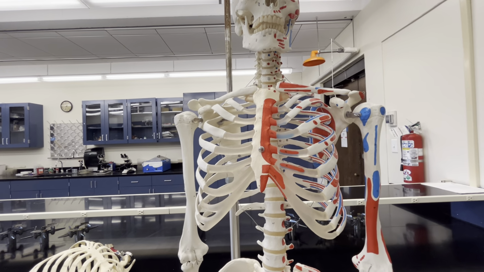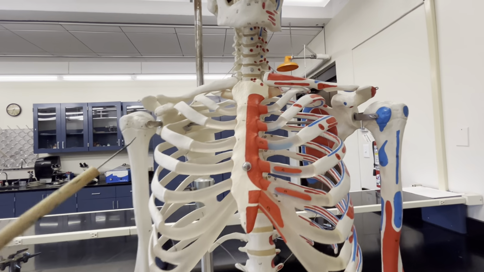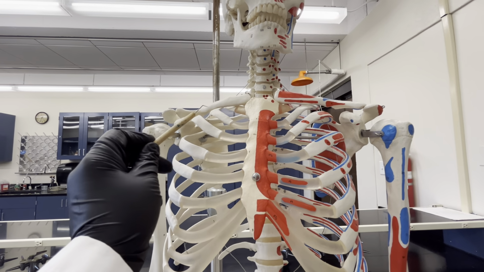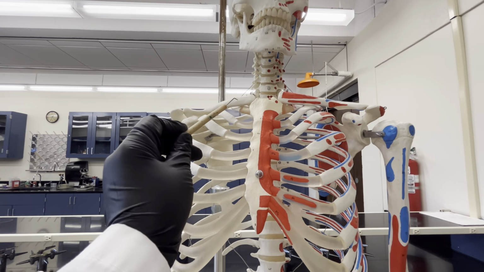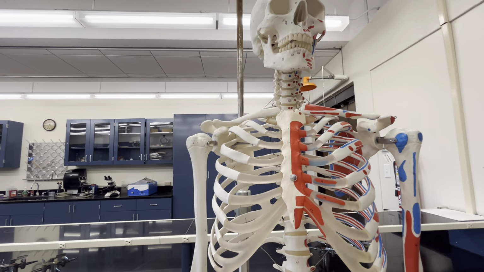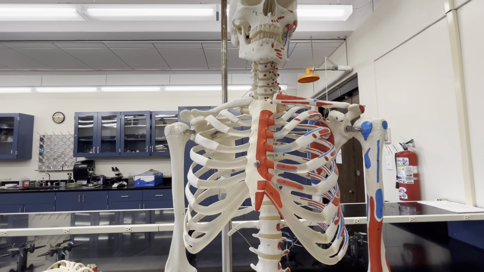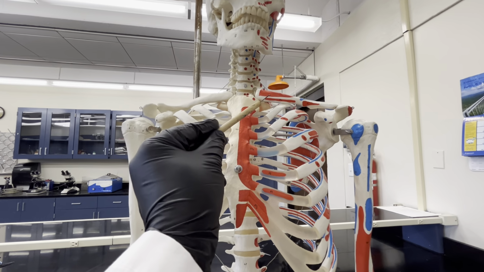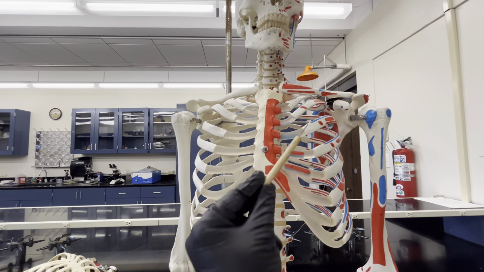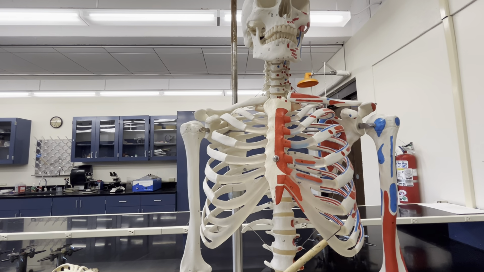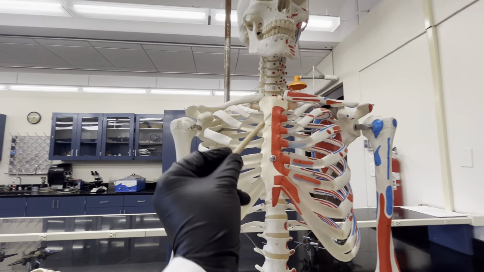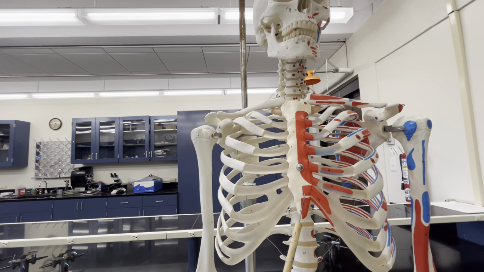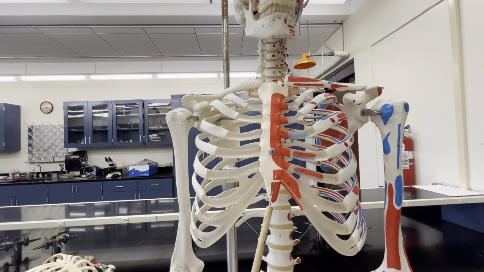Today we'll be discussing the rib cage. Above the ribs is the collarbone. This has a scientific name called the clavicle. Below the clavicle are the ribs. Right here in the center is the bone that they call the breastbone. Scientifically, this bone is called the sternum.